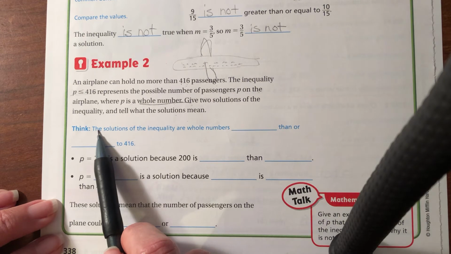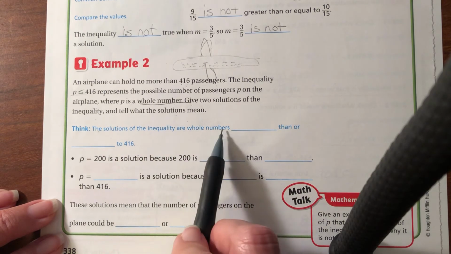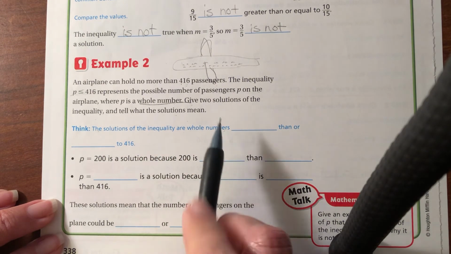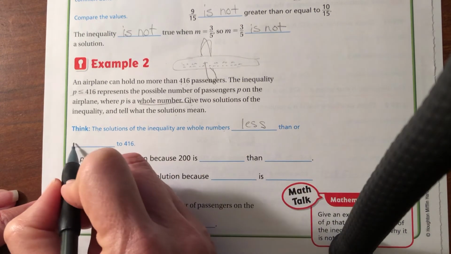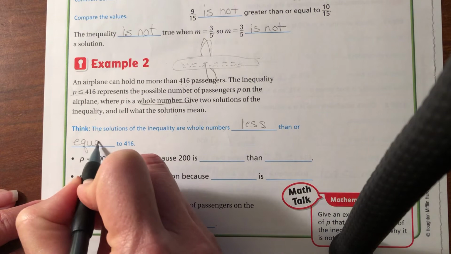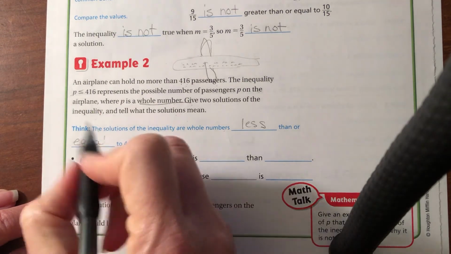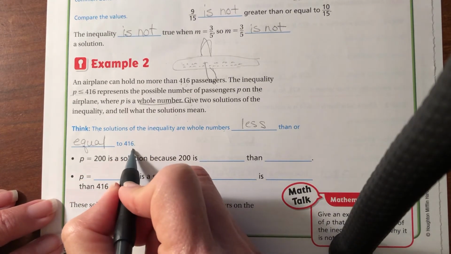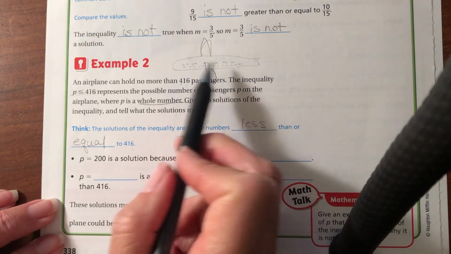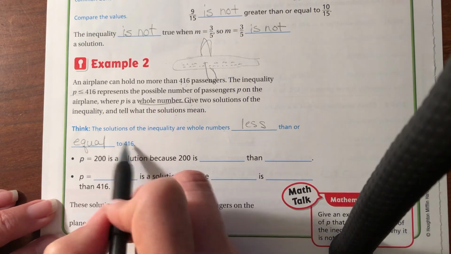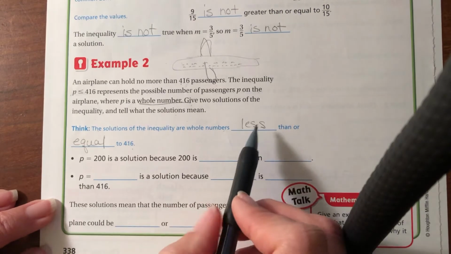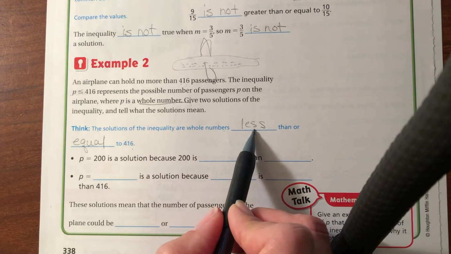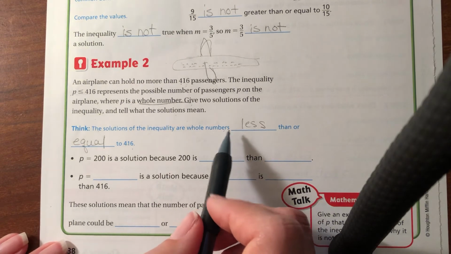So think, the solutions of the inequality are whole numbers less than or equal to 416. Could 416 people get on the plane? Yeah. So it could be equal to 416 or less than 416, because you can't have more people show up than that.